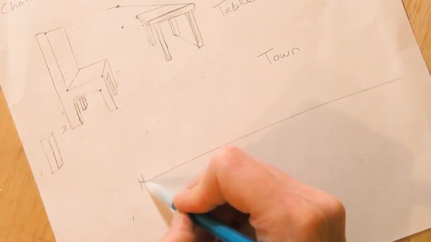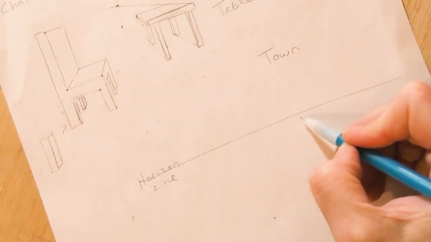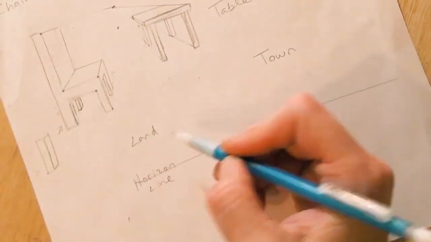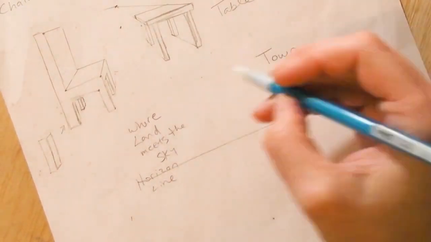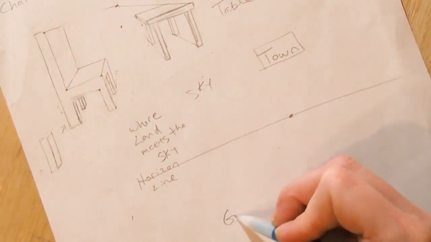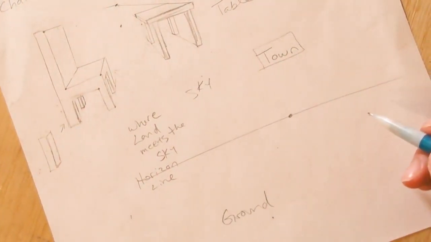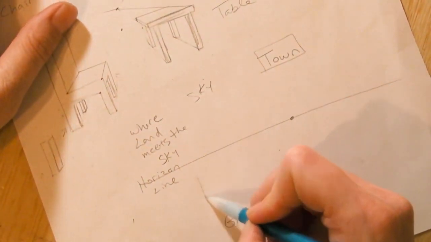Alright, I'm drawing a horizon line. The horizon line is where the land meets the sky. I'm putting my vanishing point on there. So, where the land meets the sky. Alright, so the sky is above the horizon line and the ground is below it.